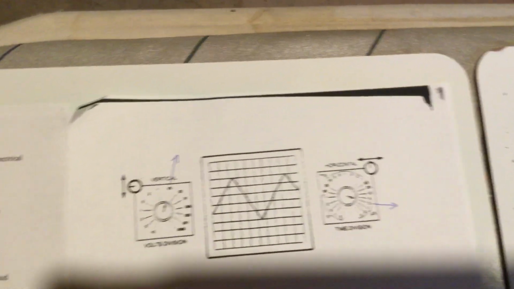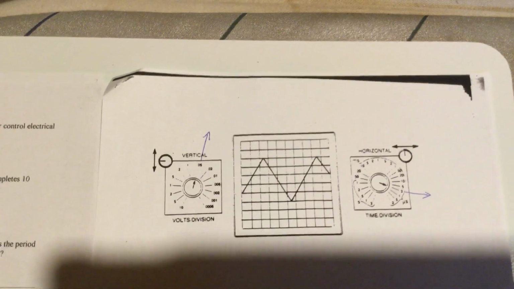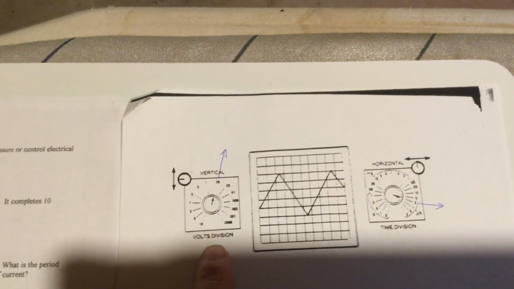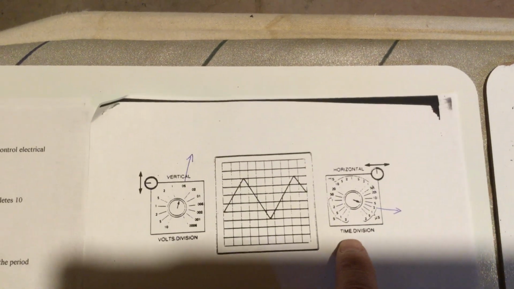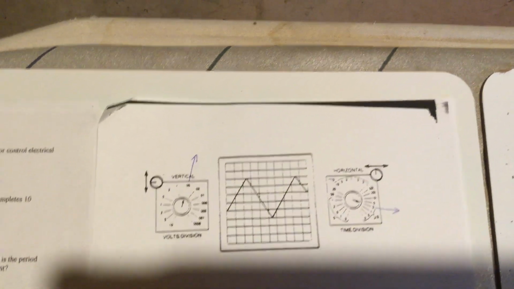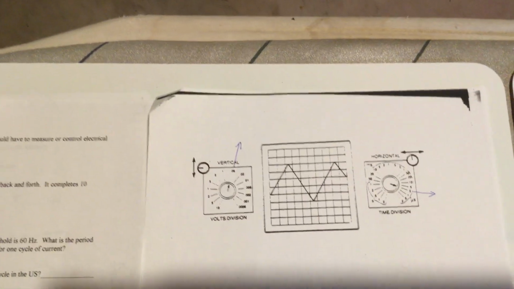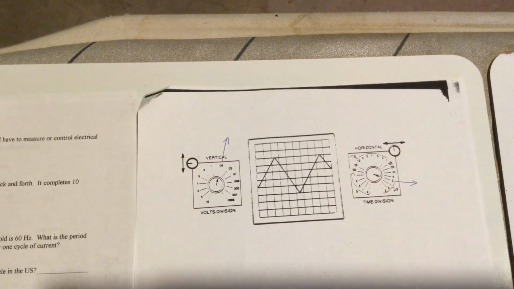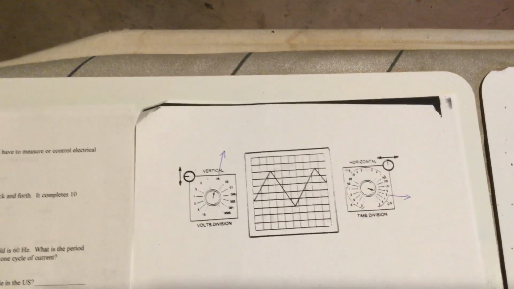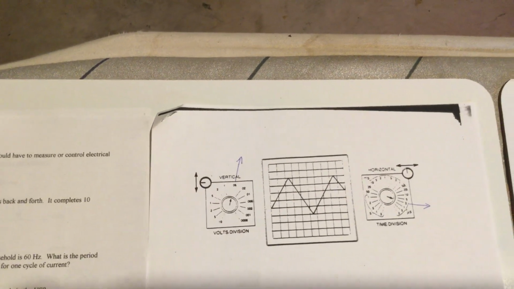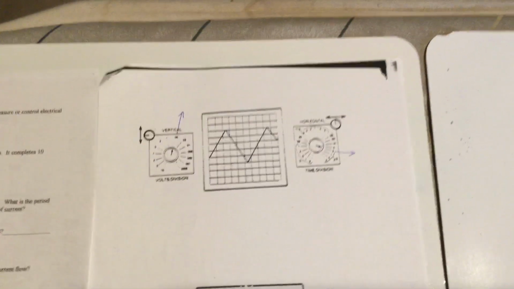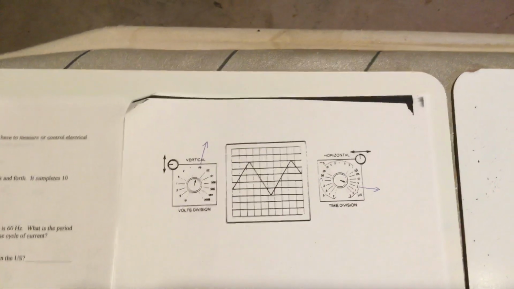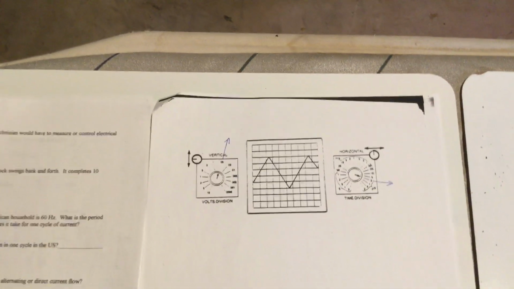wave. Now on an oscilloscope, there are two main controls or knobs that we're going to talk about: the volt per division knob and the time per division knob. And those are going to allow us to figure out quite a bit about the waveform, and I'm going to teach you how to do that. So this is just a paper and pencil version. I'm at home, so I don't have a real oscilloscope that I can show you. If you want to look one up online, you can find one easily.